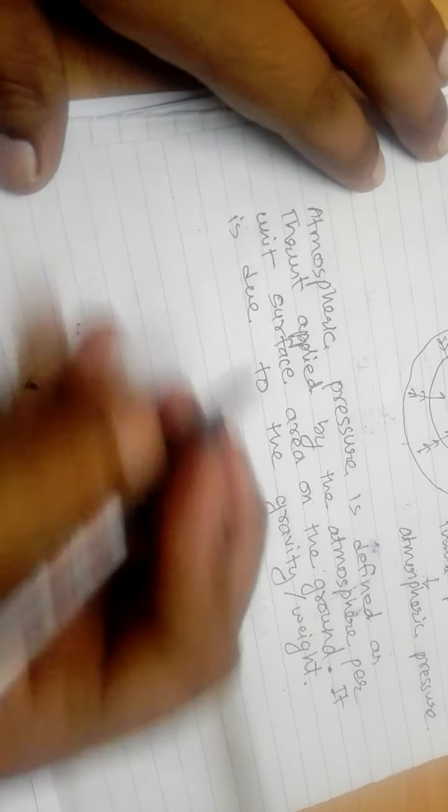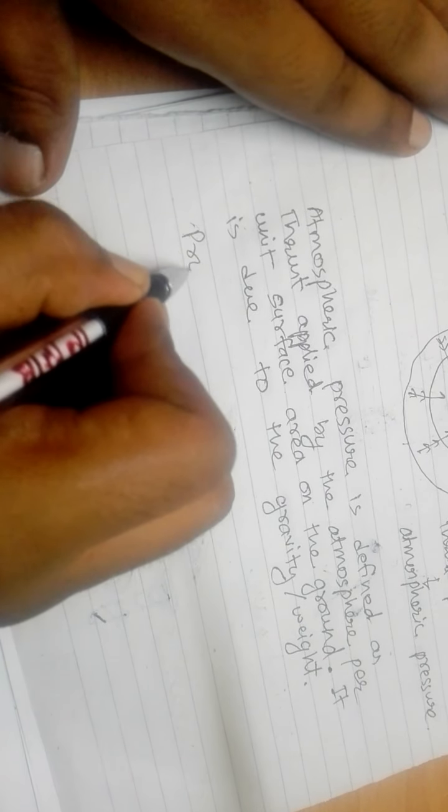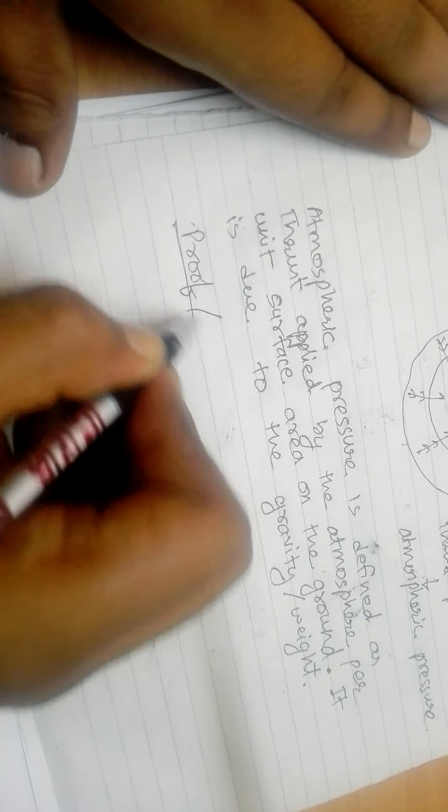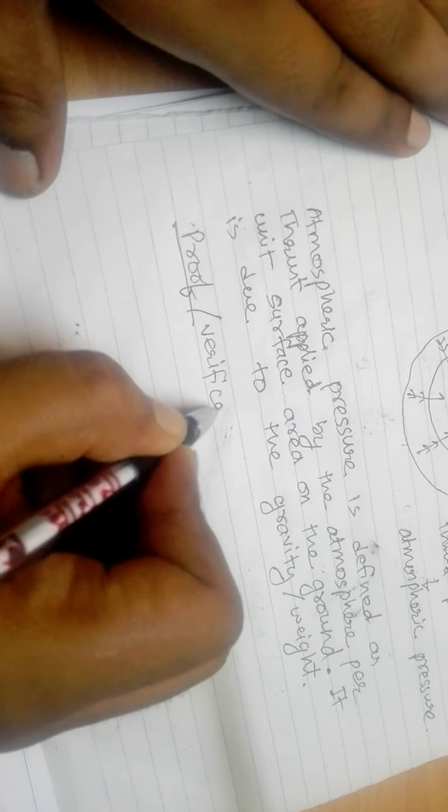Before that, let's go to some explanations. What is the proof that atmosphere exerts pressure? Or verification: what verifies atmospheric pressure? Now this is one experiment you have to perform. I'm just going to tell you what you need to do and how to do it, but you have to perform it on your own.